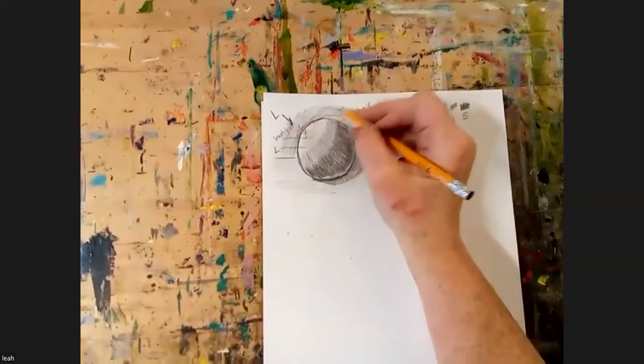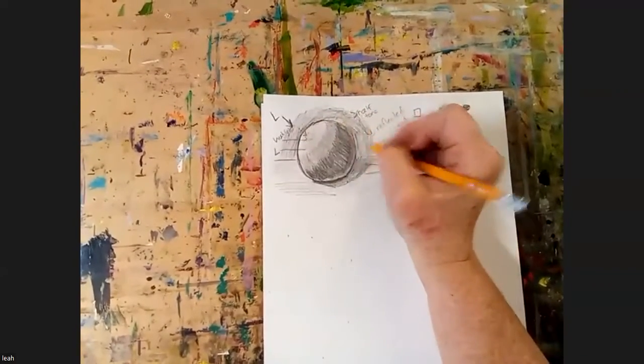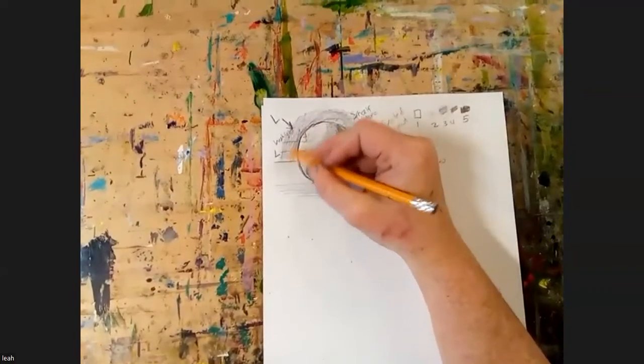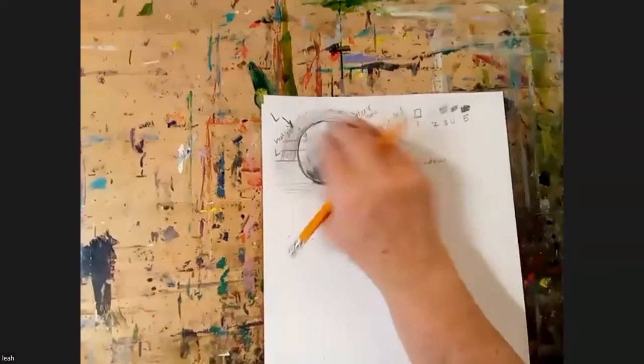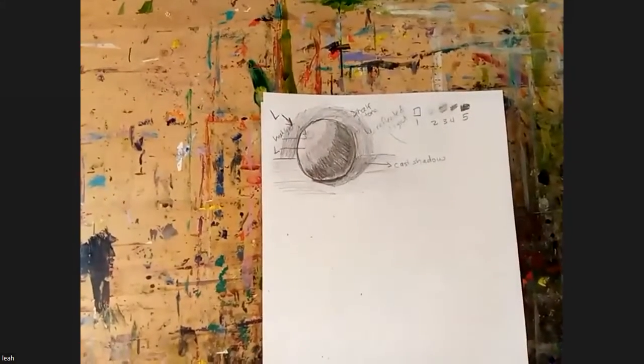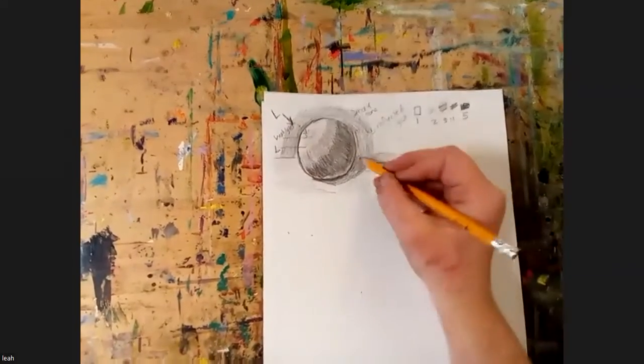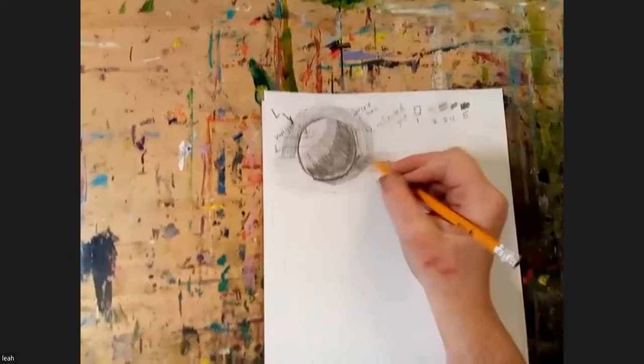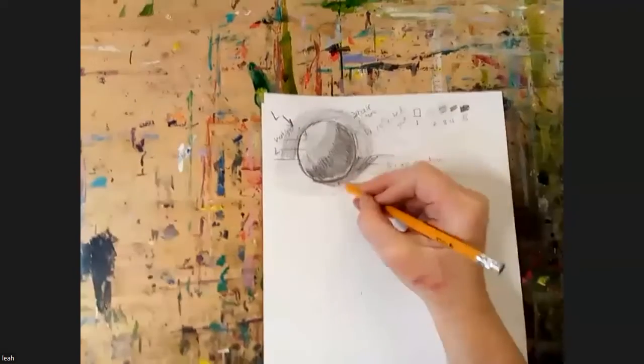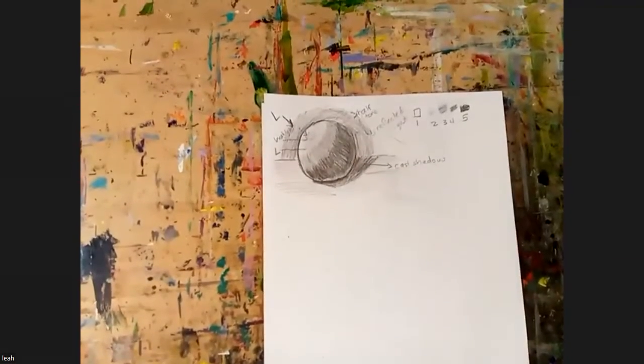I love this lesson. This is absolutely one of my favorite lessons. I make everybody do it once a year, no matter how often they've been studying with me. And I think it really helps, right, to understand how shadows work.